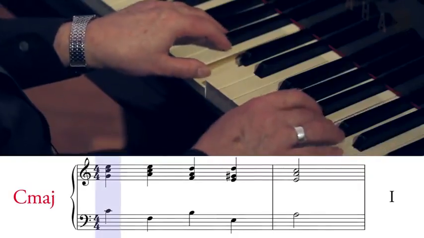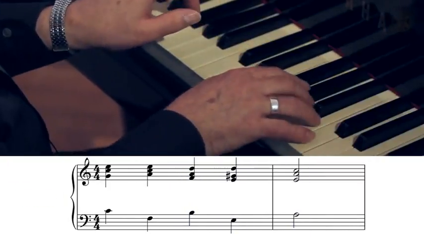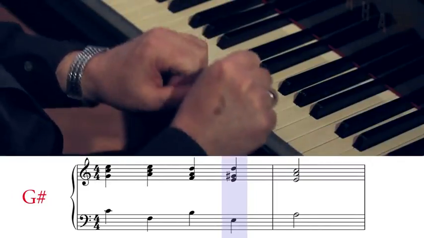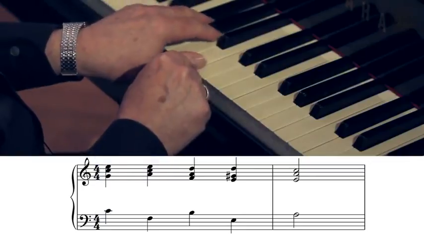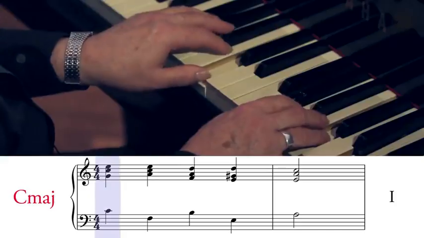And finally, the circle of fifths is sometimes used to modulate to a different key. Depending on how you arrange things, you can actually use the circle of fifths to change key. So for example, if we're in C major and we want to go to A minor, we might do this. And the all-important G sharp, which is the leading note of A minor, pulls us towards A minor. But we have the circle there in the bass. Once again, C major to A minor.